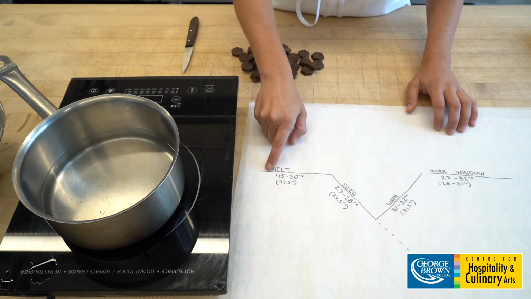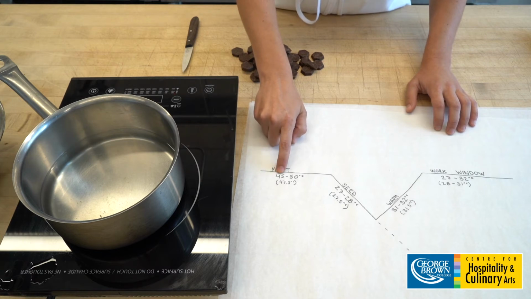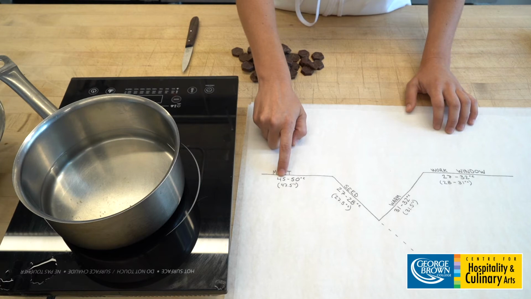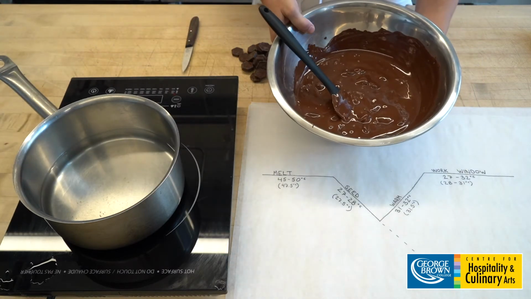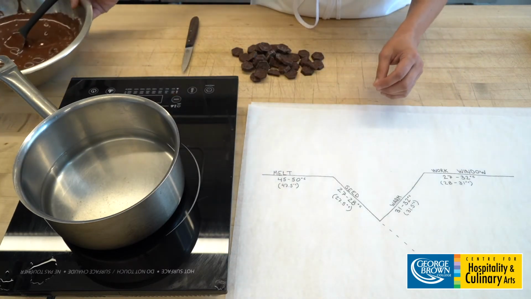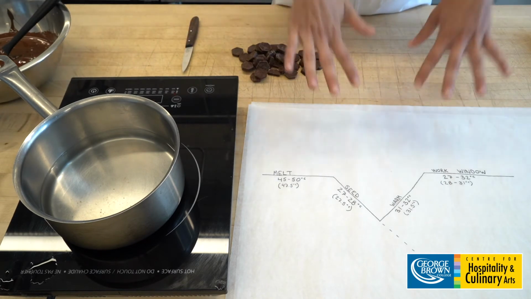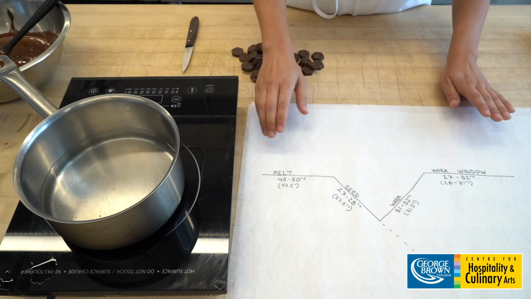Your windows. You're going to be given by your supplier work windows or temperature windows to go within. So 45 degrees Celsius to 50 degrees Celsius creates a blank canvas of crystals, meaning every single crystal, good or bad, melts. So I have a blank canvas.